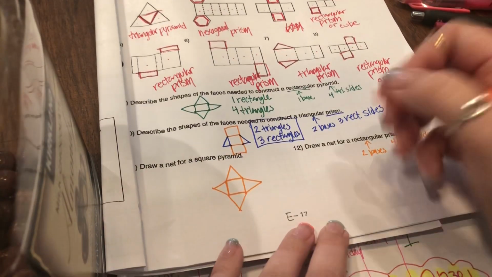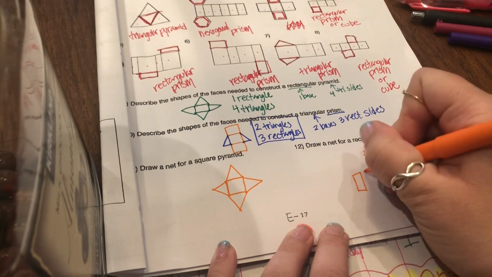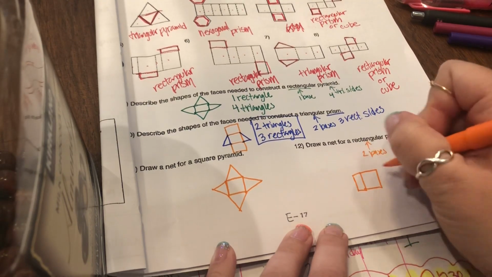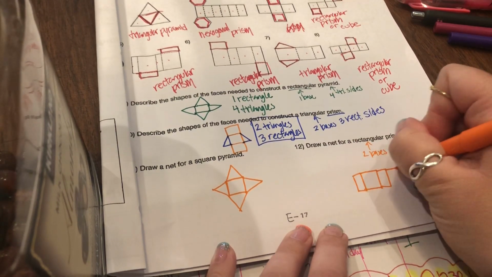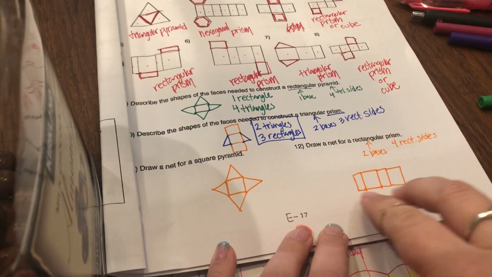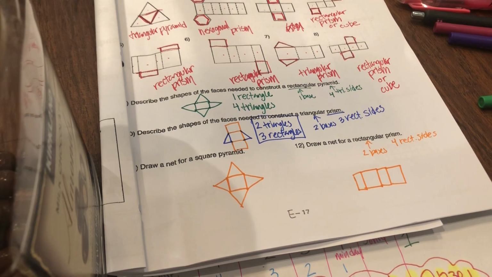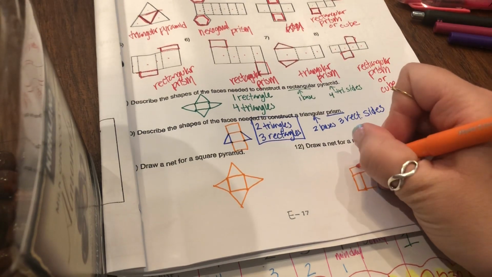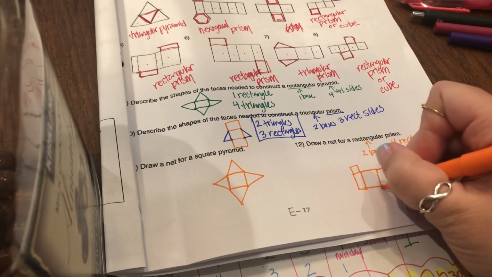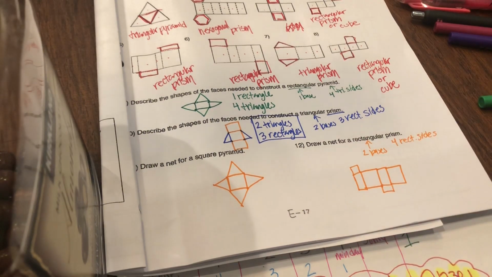I think the easiest is I just draw 4 rectangles, and there's always 2 that are the same and 2 that are the same, but you don't have the 2 that are the same right next to each other, unless it was a cube. And then you have your top and bottom coming off of it somewhere. Okay, so like that.